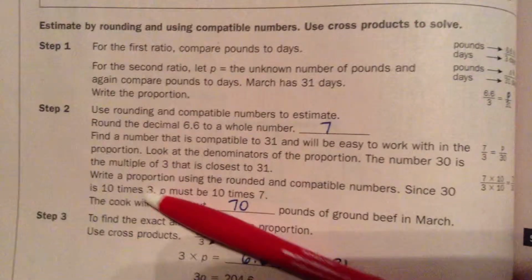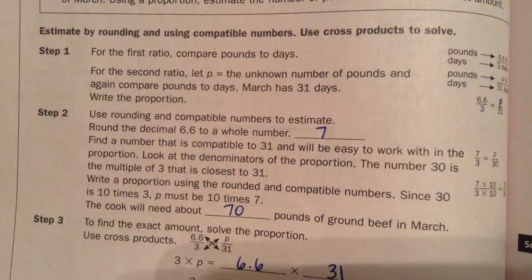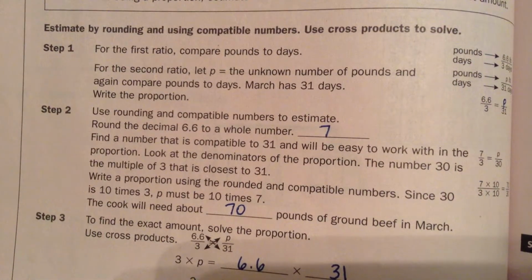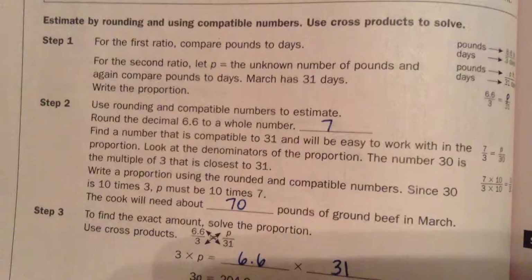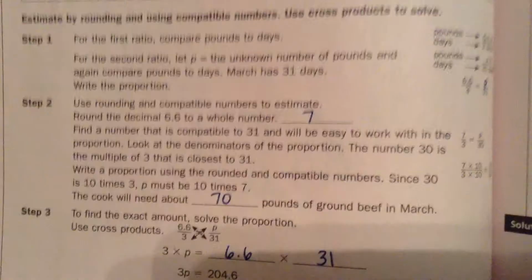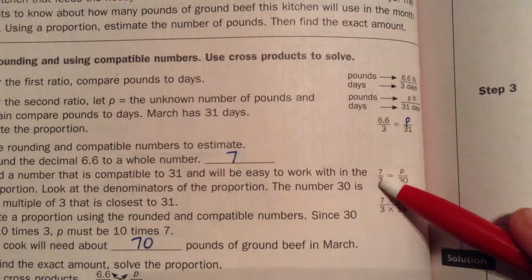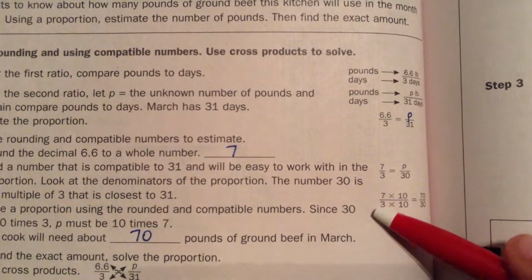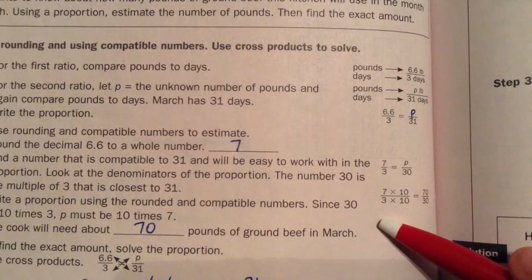We're going to write our proportion using the rounded and compatible numbers. Since 30 is 10 times 3, P must be 10 times 7. The cook will need about 70 pounds. And that's shown here. They put 7 over 3 and P over 30. Then 7 times 10 is 70, and 3 times 10 is 30. So you know you're going to need about 70 pounds of ground beef in March.